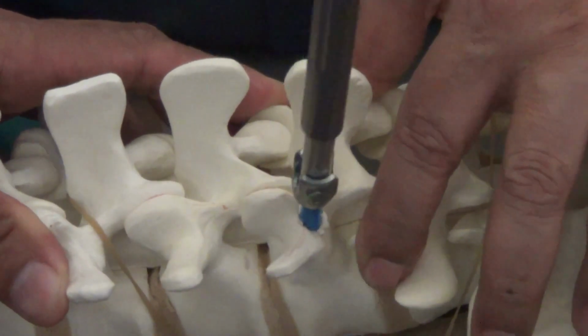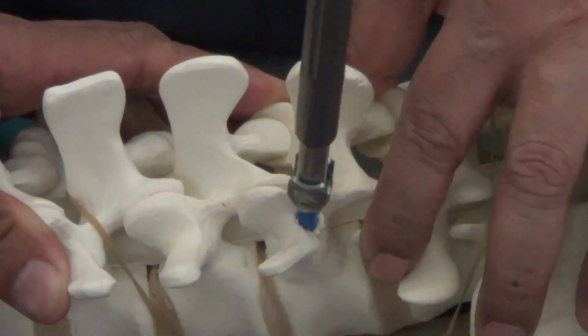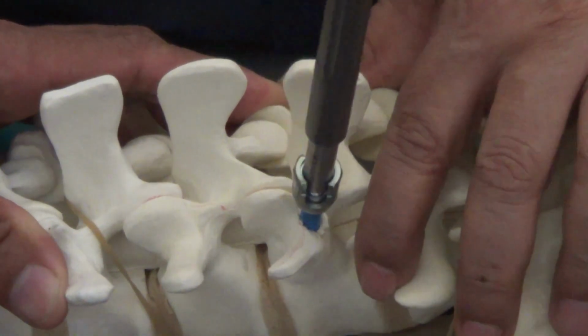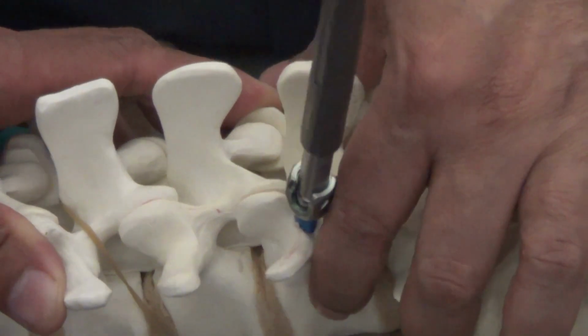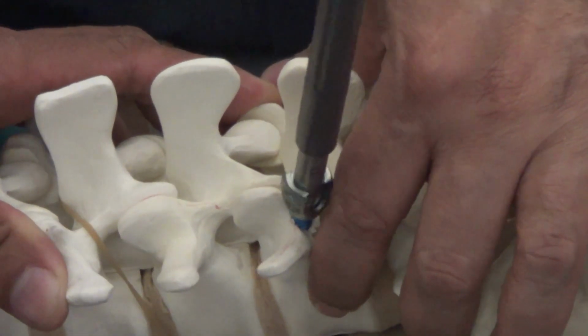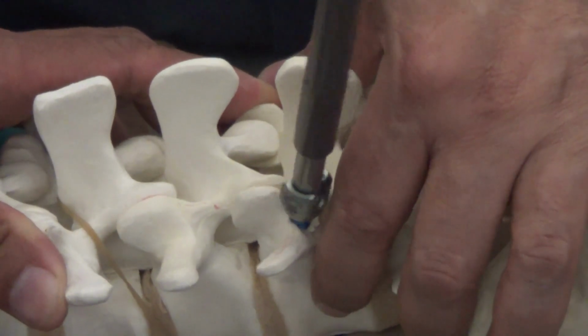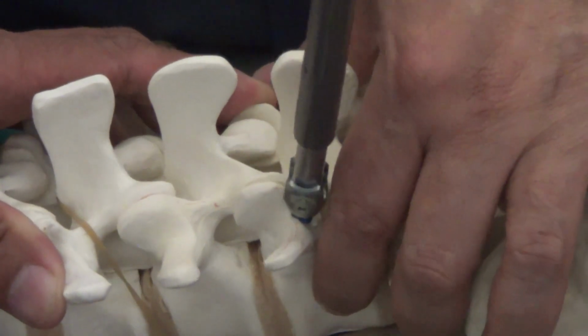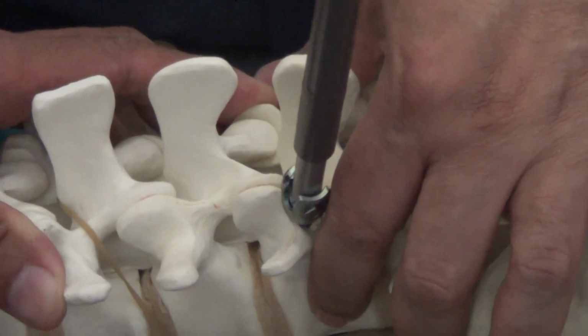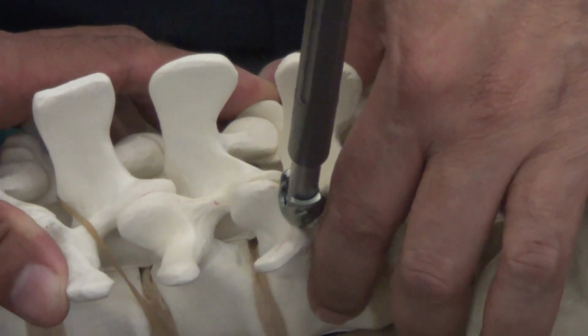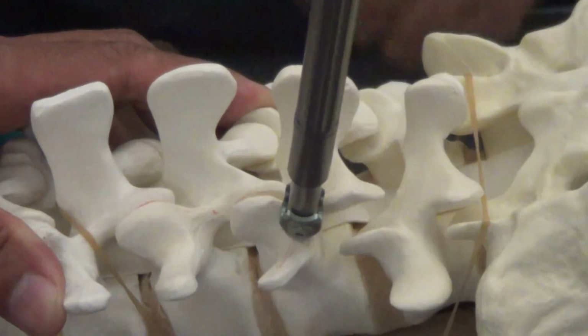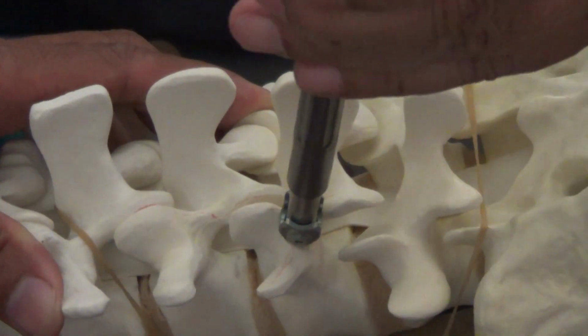It's always better to angle it about 20 degrees inwards. Now the earlier screw design was made by Steffee, where he would go vertically in, and the entry was more medially at the base of the facet. But Roy Camille type of an entry is slightly angulated in. The pull out of the stem of the screw becomes better.